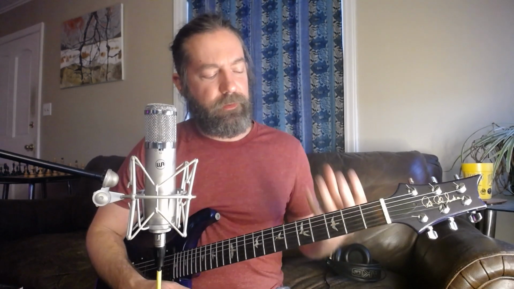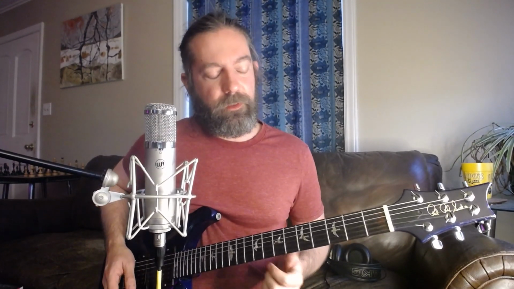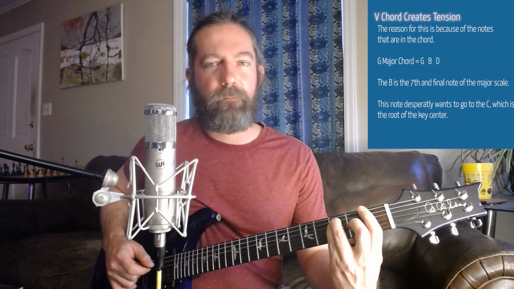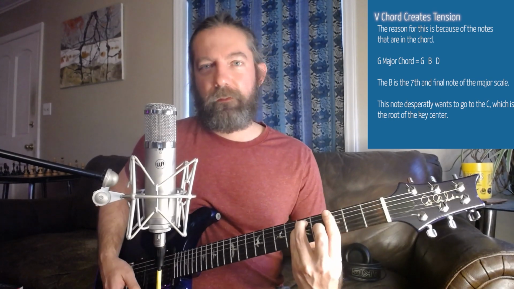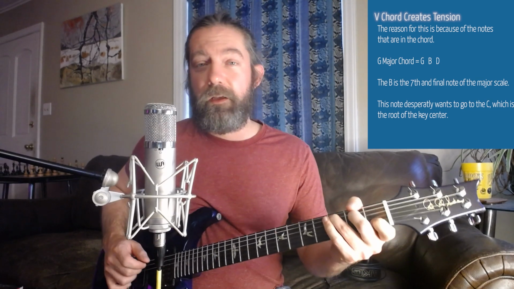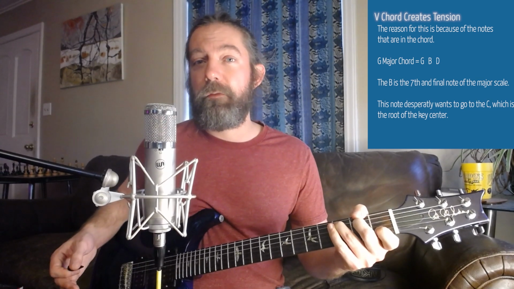This is just a thing that happens in music that musicians are aware of. Anybody that studies music, especially if you're writing music, really hones in on the fact that the 5 is a way to get back home. So if you start on C and you want to move around the key, G is always going to bring you back home to C. In other words, the 5 chord is always going to bring you back home to the 1 chord.